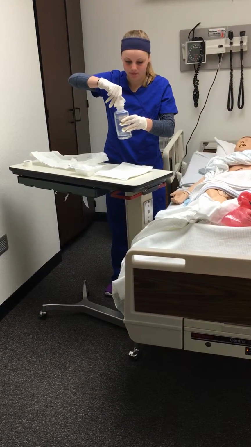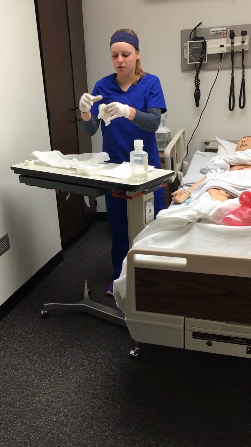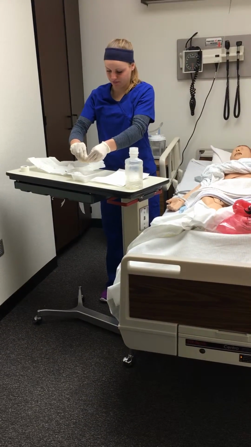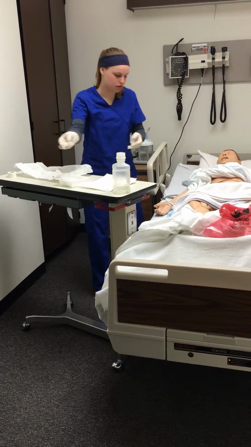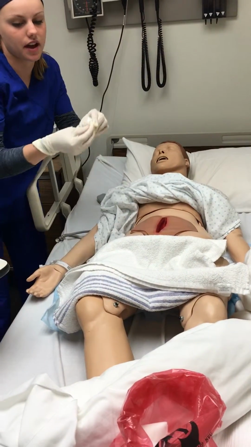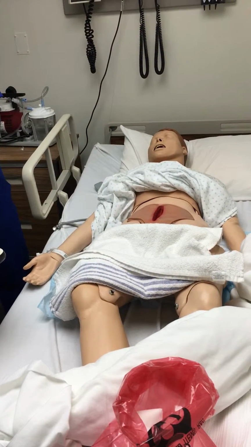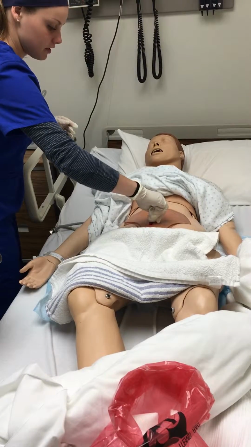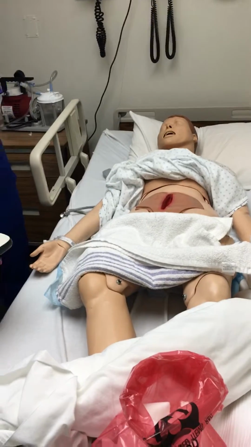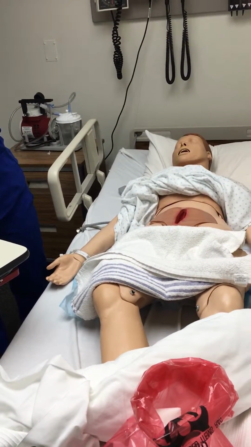Okay. Then we're going to clean from the area of least contamination to most contamination. So we'll start in the middle first. Put that in the biohazard bag. We'll grab another piece for the side. Biohazard bag. And we'll use another piece for the other side. We use a clean piece of gauze, or a new piece of gauze, for each part.